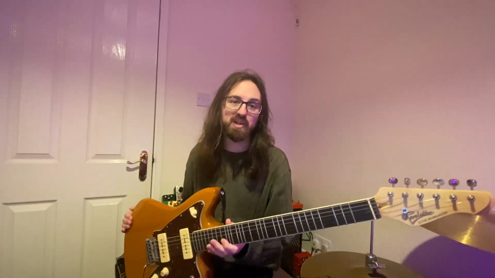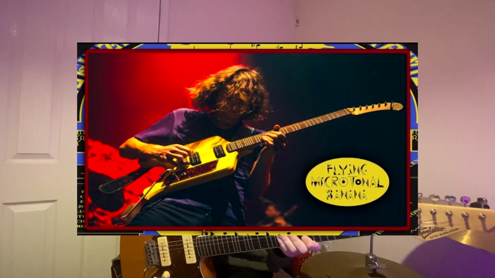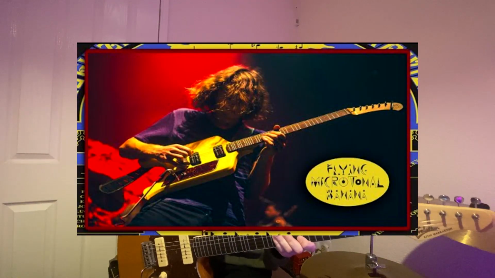In recent times, we've been slowly getting more exposure to microtonal music in the Western world, especially helped by the legendary Australian band King Gizzard and the Lizard Wizard. They've recently released multiple albums of guitar-driven microtonal rock, psych, and doom songs that have been hugely popular, perhaps opening the door for more musicians around the world to get into this incredible and inspiring style of music.